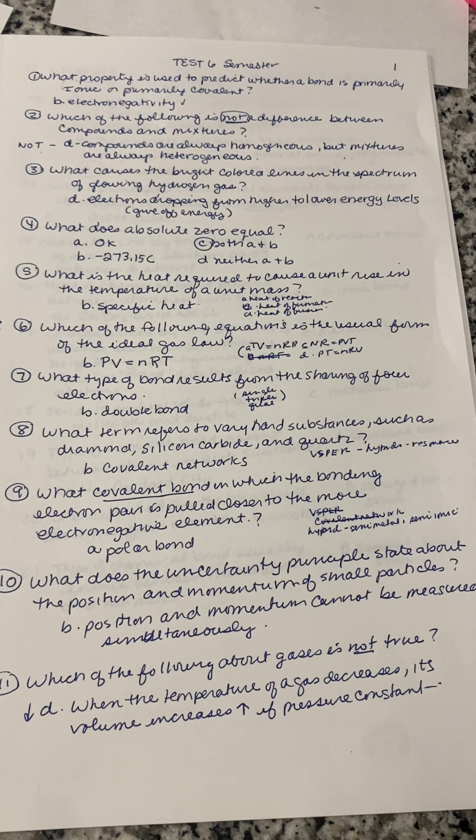what causes the bright colored lines in the spectrum of glowing hydrogen gas? We discussed that before. So what happens when the gas glows? Electrons are dropping to lower levels, and when they drop, they let off photons, so they're letting off energy. When electrons drop from higher levels to lower levels, you get these colors. They always have to go from higher levels to lower levels, and that produces energy, or photons are emitted that give light.